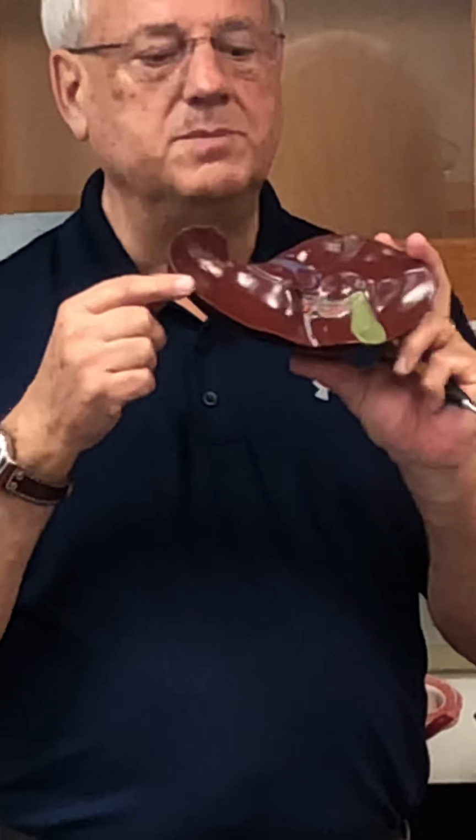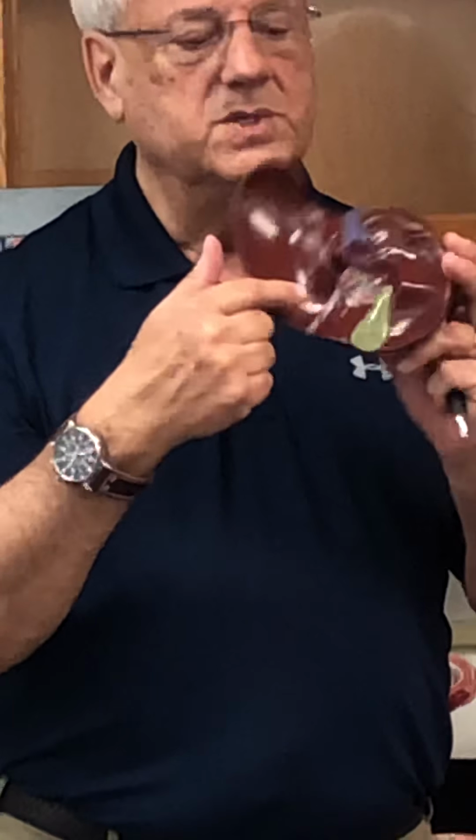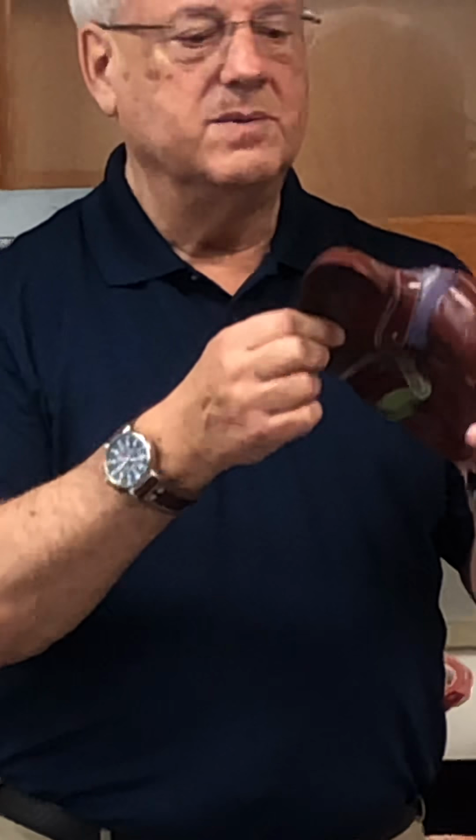You turn it to the back, right? We have 2 other lobes. One that looks like a tail is called the caudate lobe. And the one that's smaller here is called the quadrate. Caudate and quadrate. You can also see the gallbladder in there as well.